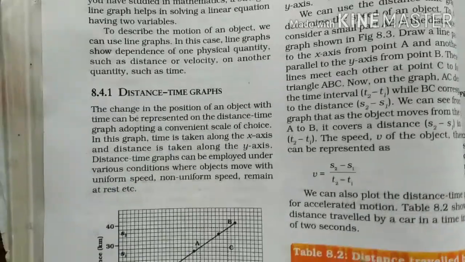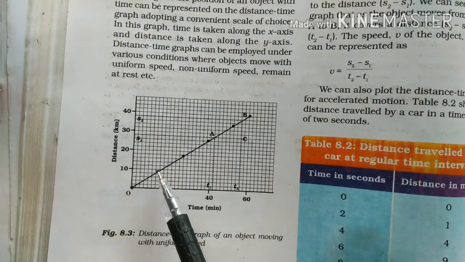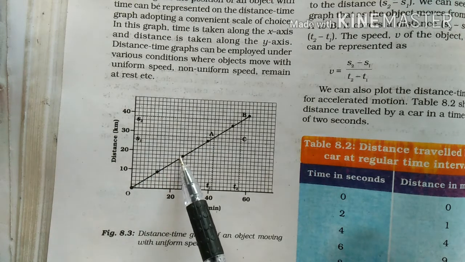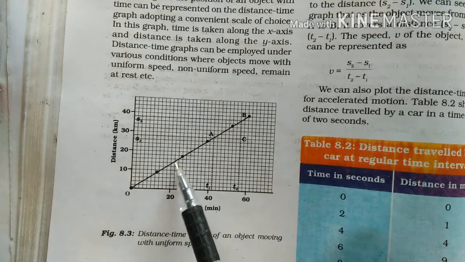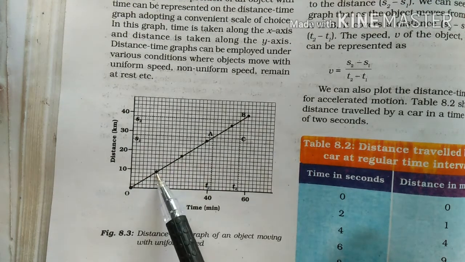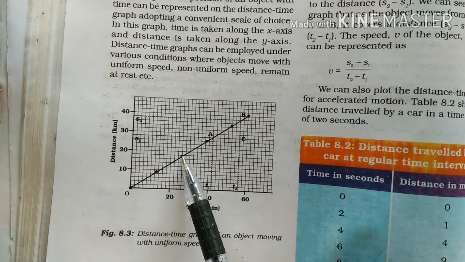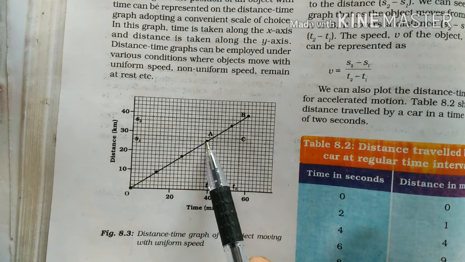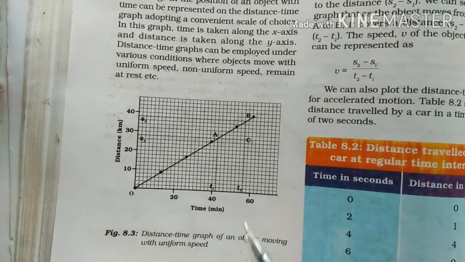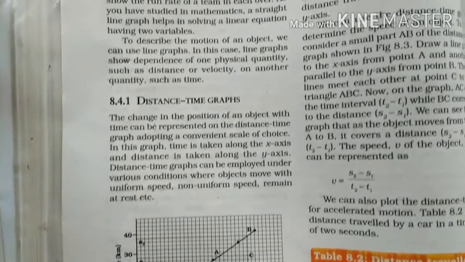Means see here, distance, here it is near 10, here again it is near 20. It means here it is 9 kilometers, 9 two times is 18 kilometers, 9 three times is 27 kilometers, 9 four times is 36 kilometers. Means distance is traveled by an object in equal intervals of time.